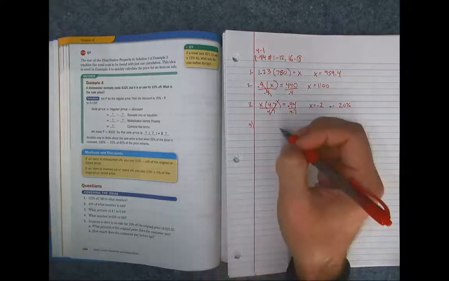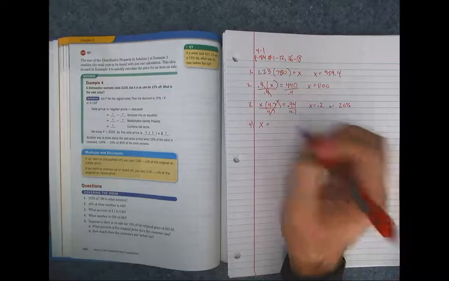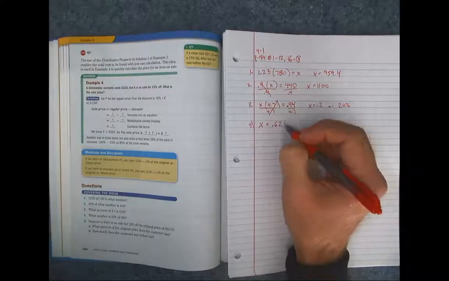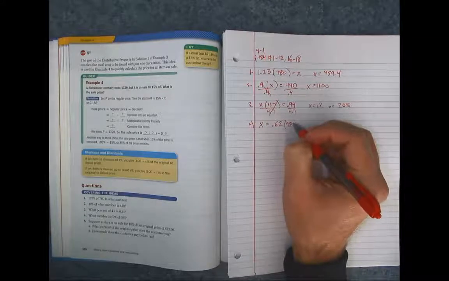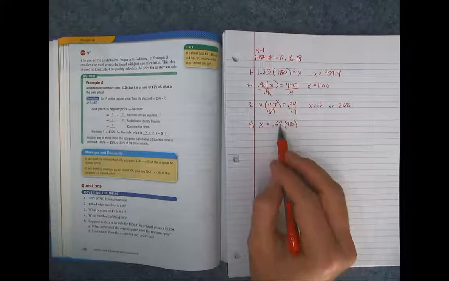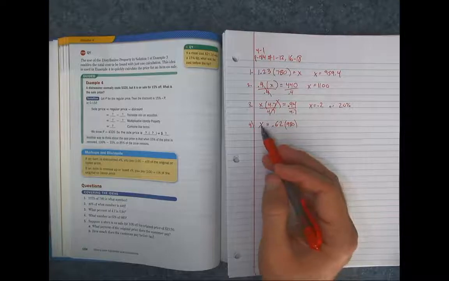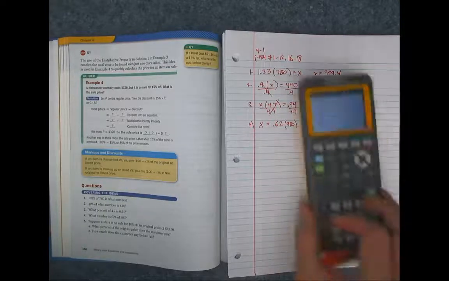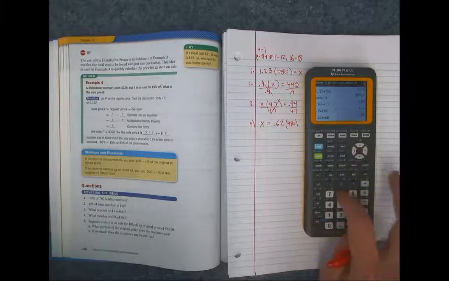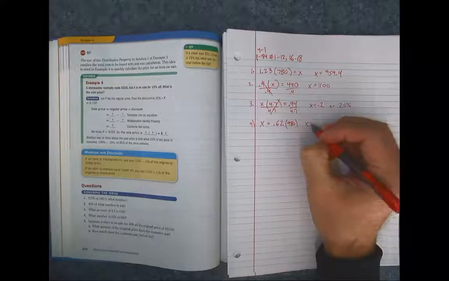Number 4, what number, so X, is equals 62%, move it 2 spots, 0.62. Of is times 980. What number is 62% of 980? So to solve this, I don't have to isolate X. I already have it by itself. So all I got to do here is multiply 0.62 times 980. It's 607.6.